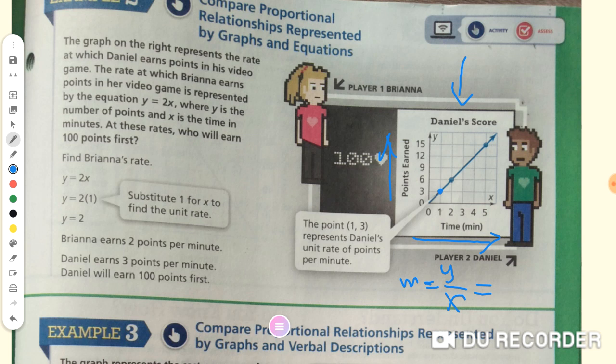Okay, at x equals 1, y equals 3. So it's 3 over 1, equals 3 points per minute. So Daniel, when we play this game, takes 3 points per minute, okay?